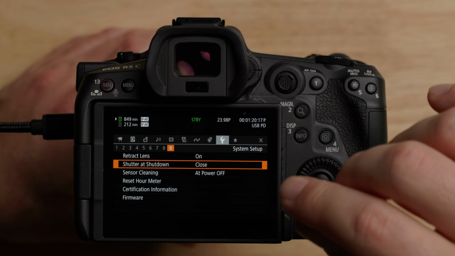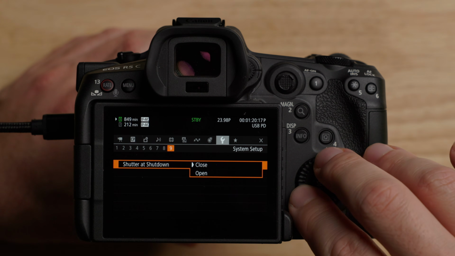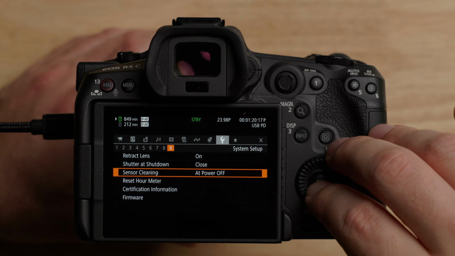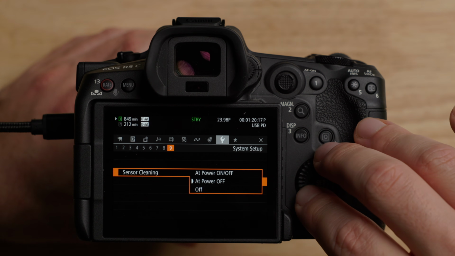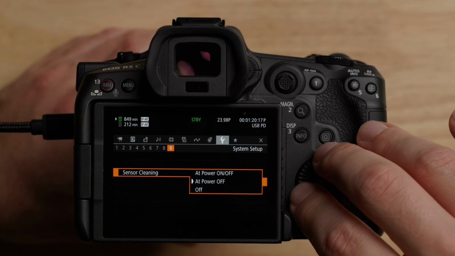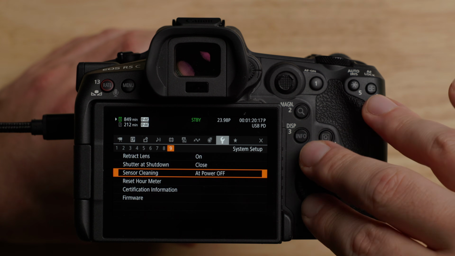Shutter shutdown. I love this. This is when you turn off the camera, it will close the shutter to keep dust off the sensor. I absolutely love that. Or if you don't want that, you can leave it open. Some people have preferences about that. I just don't like to get dust on my sensor. For sensor cleaning, you can have it do at power off, or at power on and off, or you can turn it off. I like it at power off, so when the camera turns off, it does shake the sensor to try to get any dust off of it.